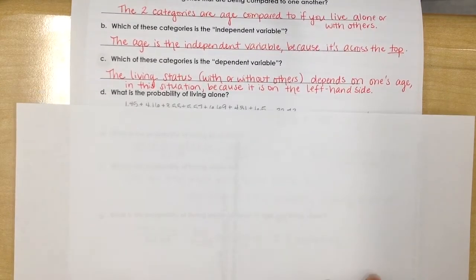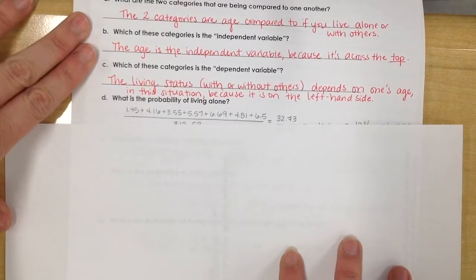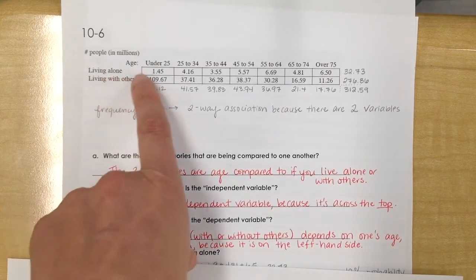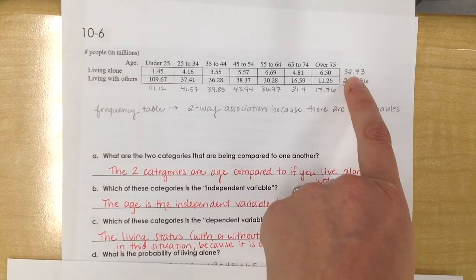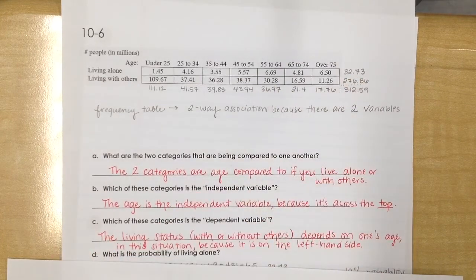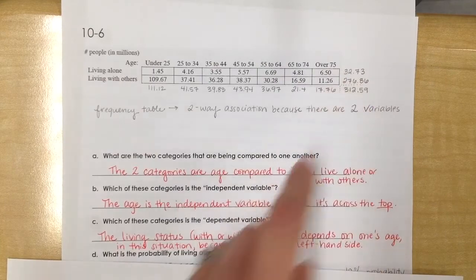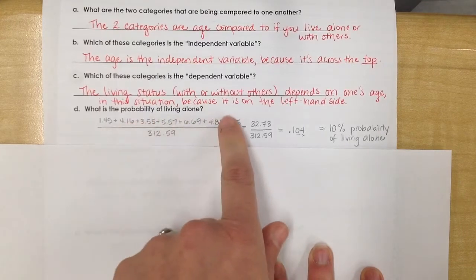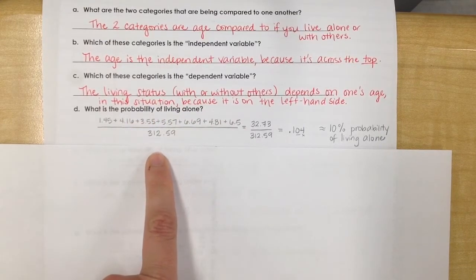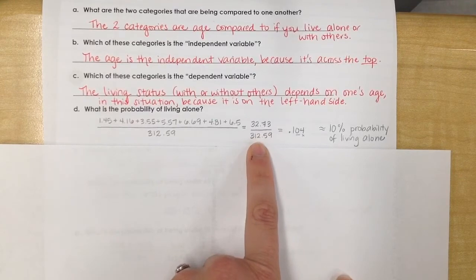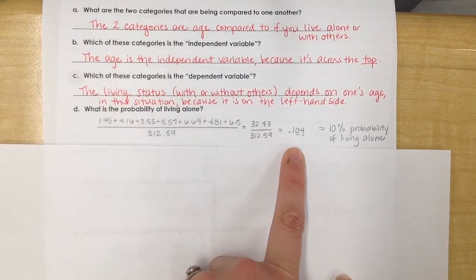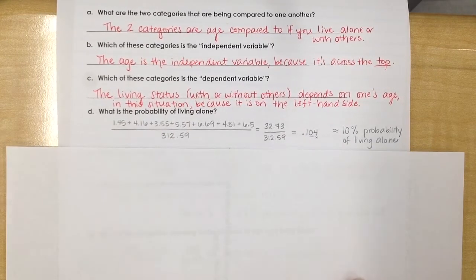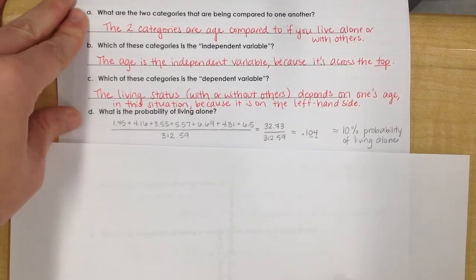Alright, then we have part D, which is what is the probability of living alone. We had to look back up here to find living alone, so that was our row right here. We could have just taken that 32.73, if we had already added that up, and done 32.73 divided by the total population. Or, like I did, I just showed all my work to prove all of these numbers being added up in the numerator divided by the total number in the denominator. Then we have 32.73 divided by 312.59. And therefore, we have 0.104 on our calculator, which gives us the answer of approximately 10% probability of living alone.